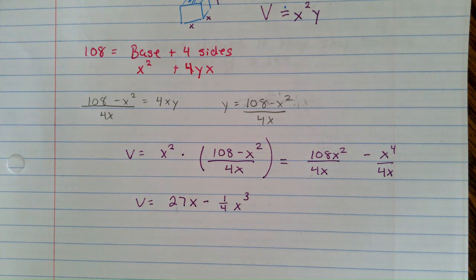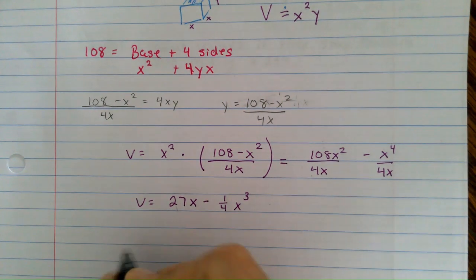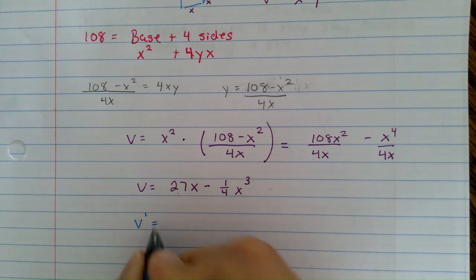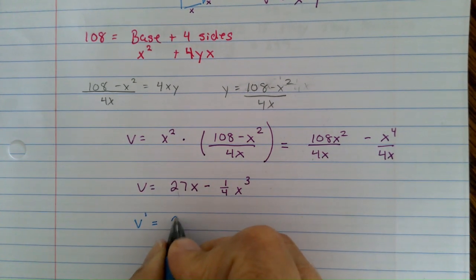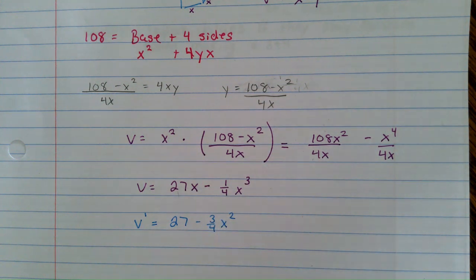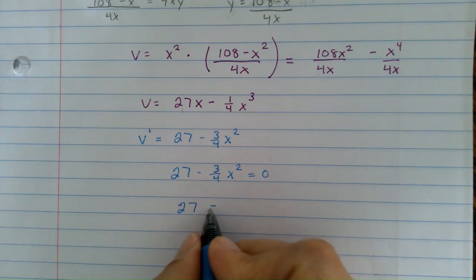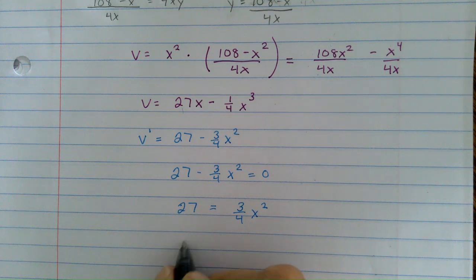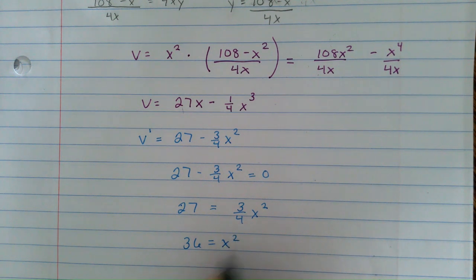So now I finally am going to take the derivative of v, right? I'm going to use the v prime method so I don't have to write dy and dx every time. 27 minus 3/4 x squared. We want the volume to be maximized, so we're going to set the derivative equal to 0. So 27 equals 3/4 x squared. So 36 would equal x squared.